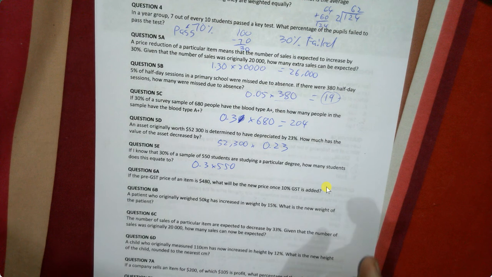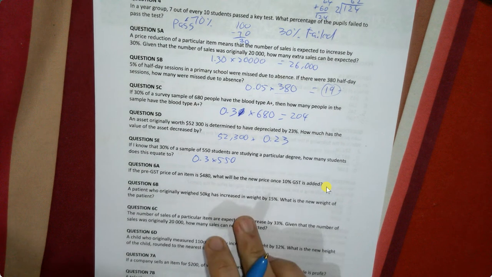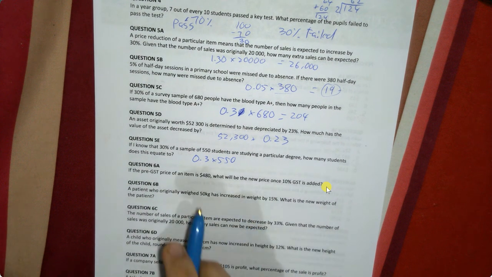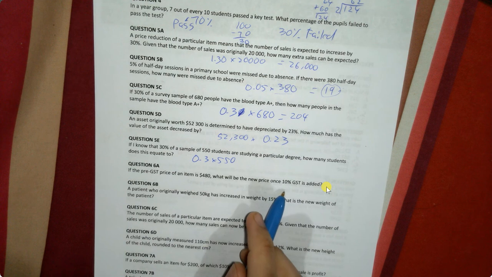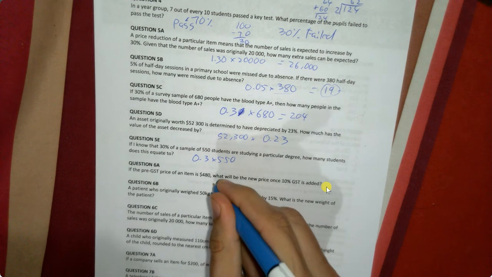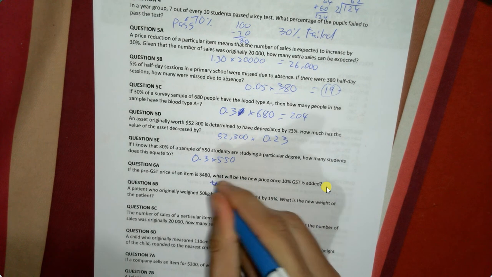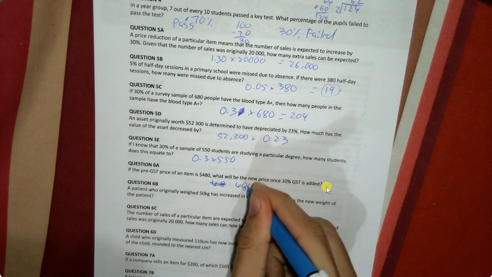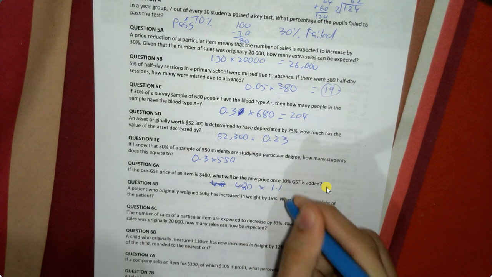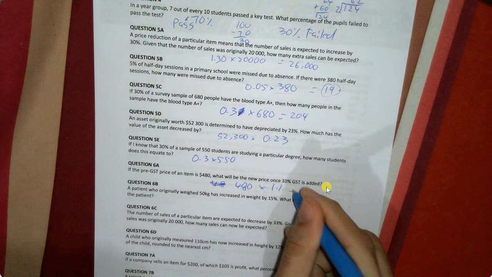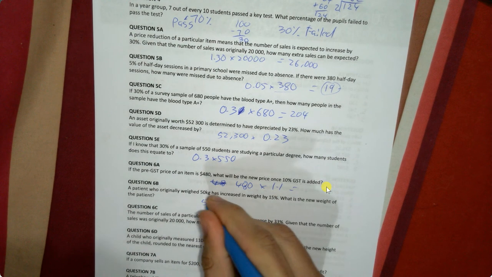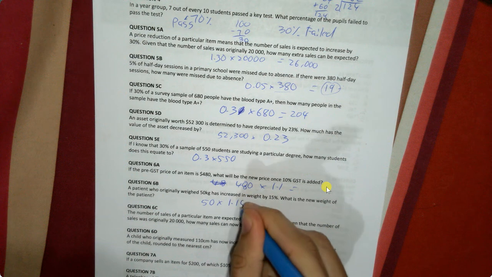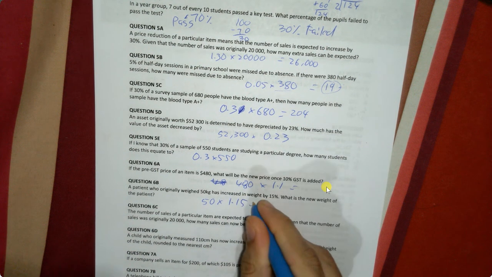I won't worry about showing my in-head stuff. I'll just show you putting it in your calculator. New price. So we're adding 10%. 480 times 1.1 to add the 10%. That will be your answer. Next one, 50 kilos has increased by 15%. 50 times 1.15 will get you your answer.